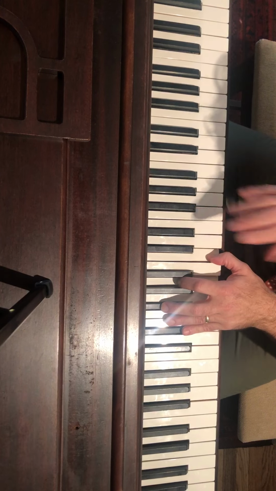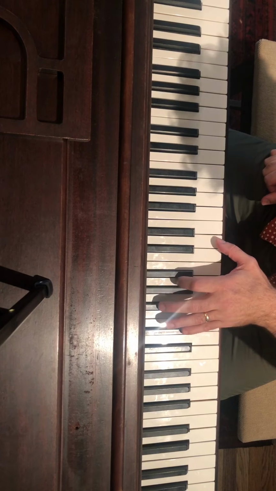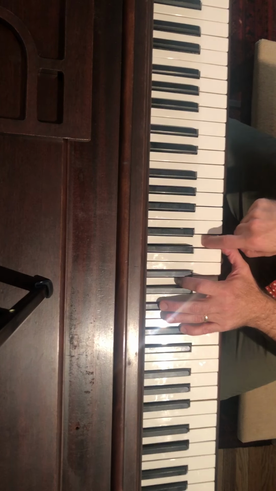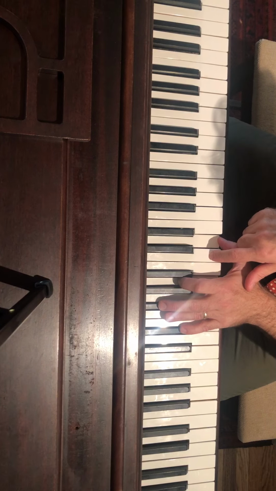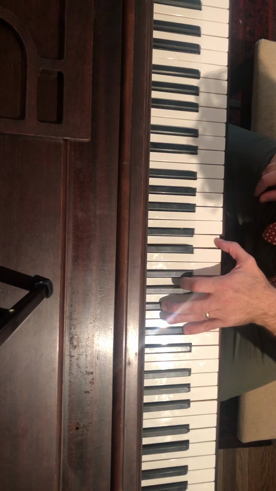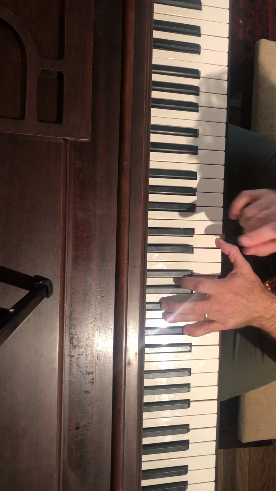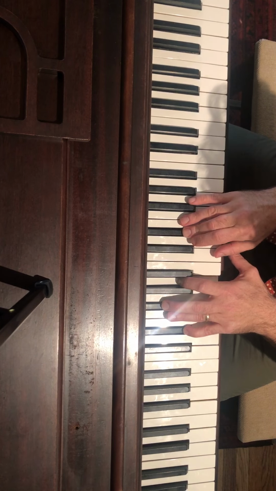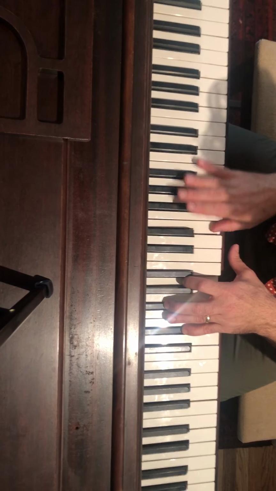right? But quite often, when the 3 moves to the flat 3 diminished, this note stays. Or sometimes this note is in there as well. And neither of these notes exist in the half whole. The D does not exist in the half whole.